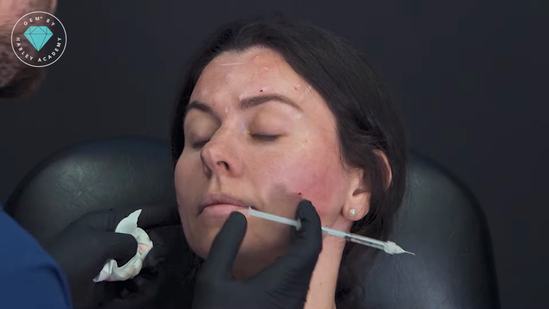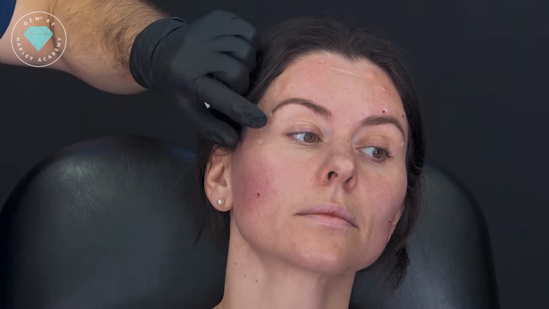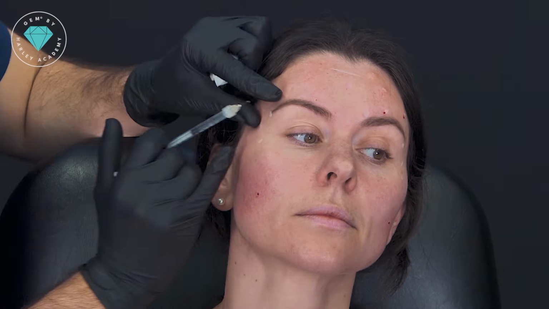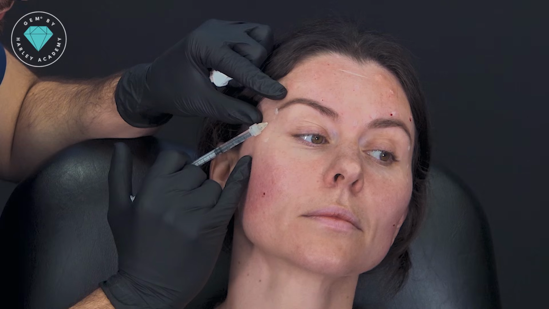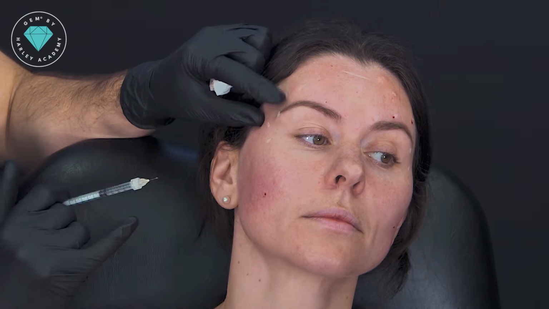Turn this way. So now let's work through these final 3 points on each side. I like to do 4 units to lift the tail here.